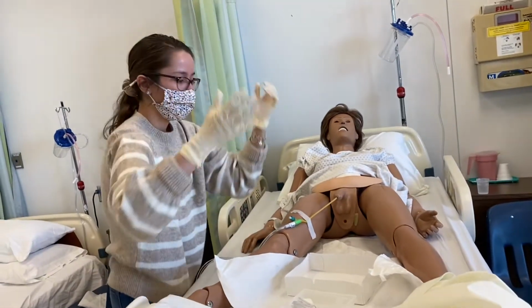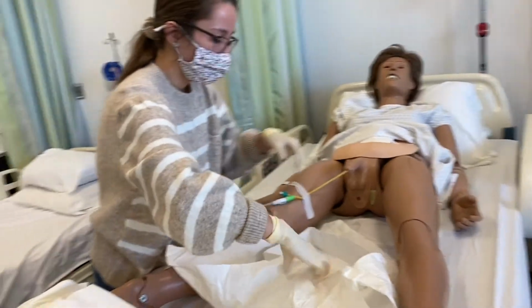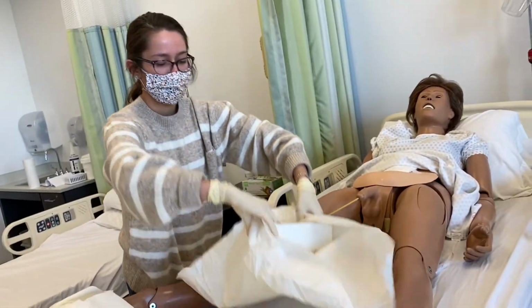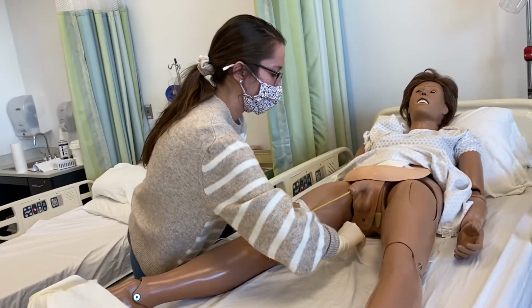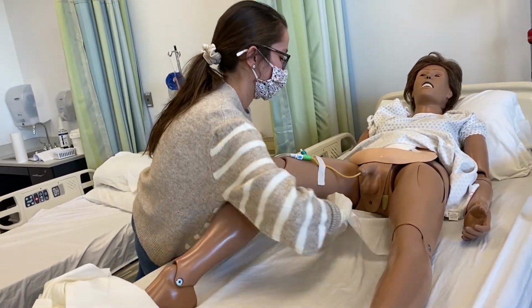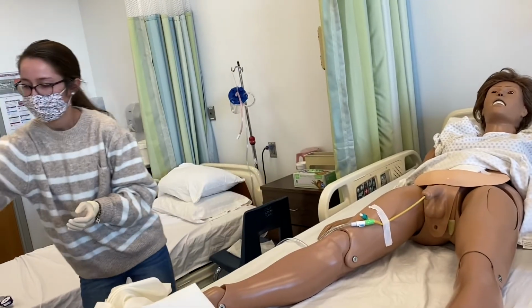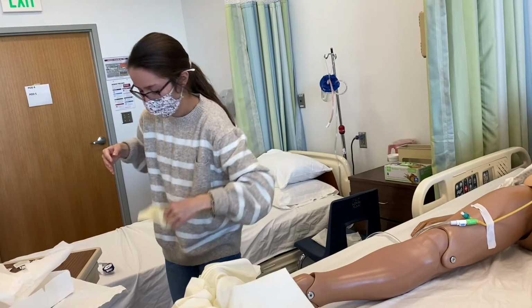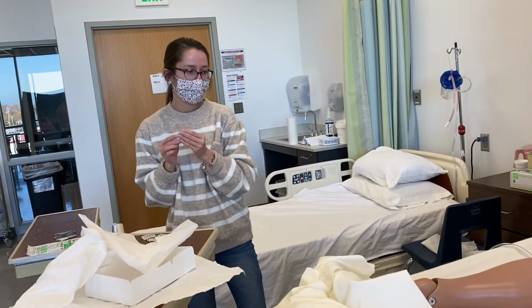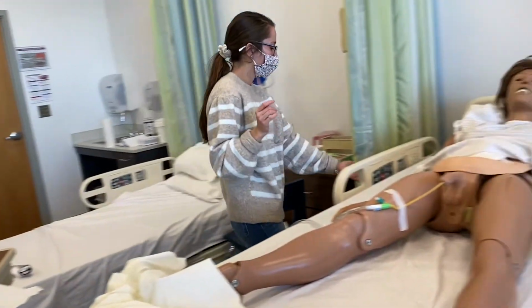All right, I'm going to clean up all my supplies. Remove my sterile gloves for hand hygiene. I'm going to lower my patient's bed.